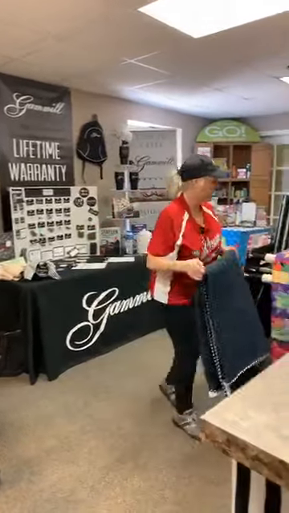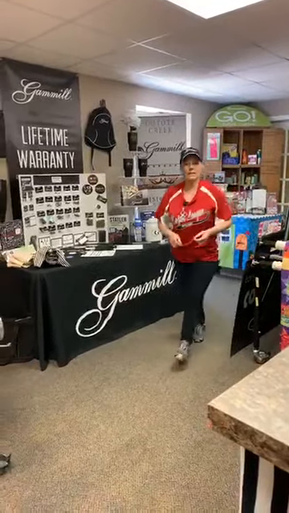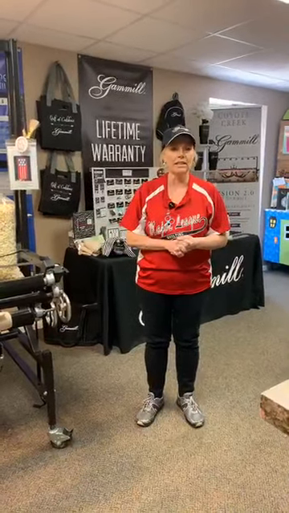So let's get started. Today we're going to talk about importing an image in CreativeStudio. There's a few different ways that you can do it, but this is the way that I find it easiest.